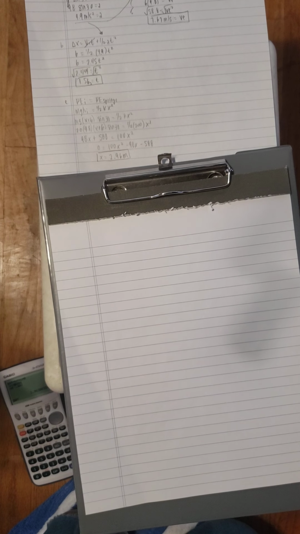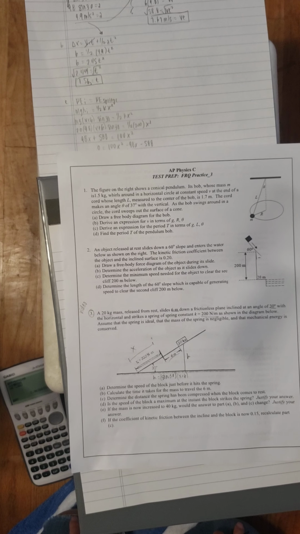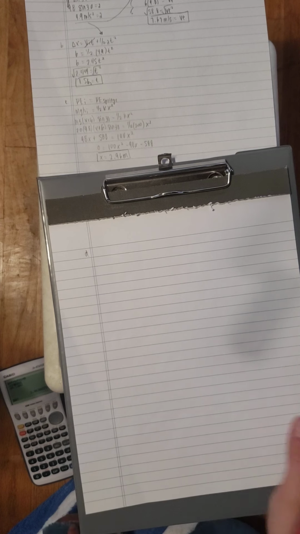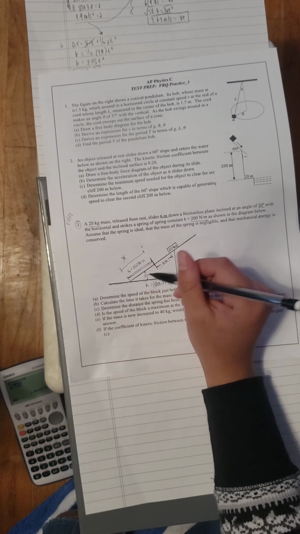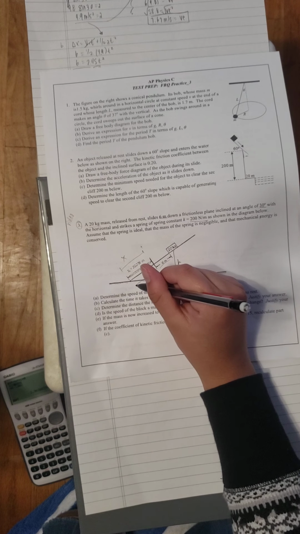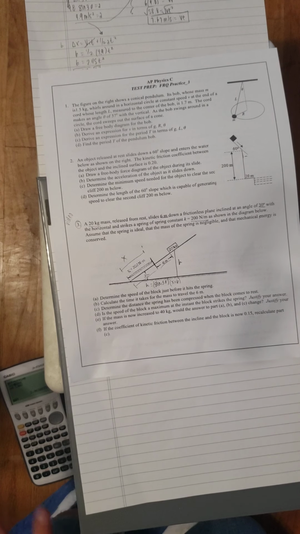Okay, so now on to part D. Is the speed of the block at maximum at the instant the block strikes the spring? So no, it is not, because, okay, let me start over.